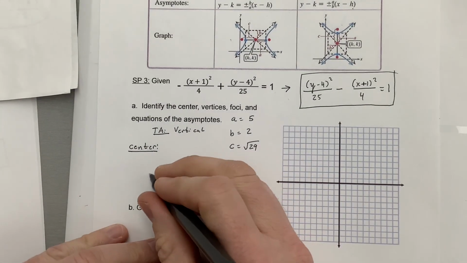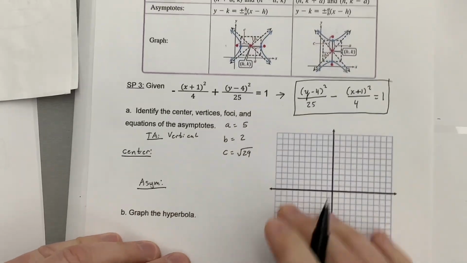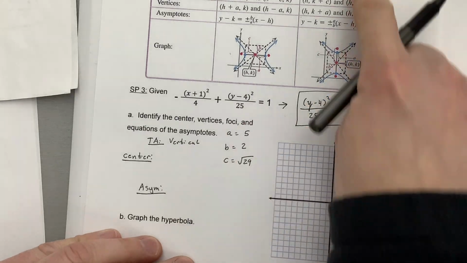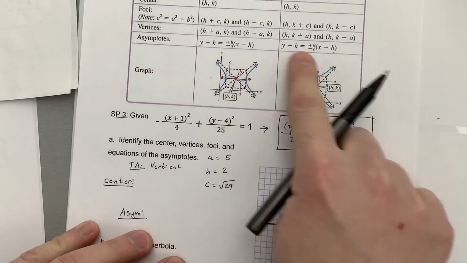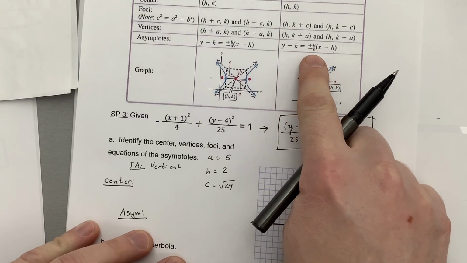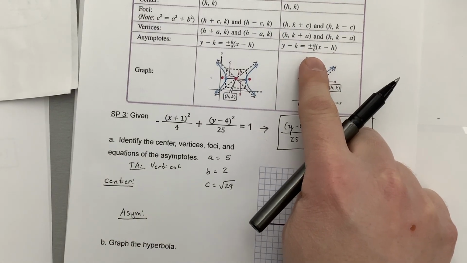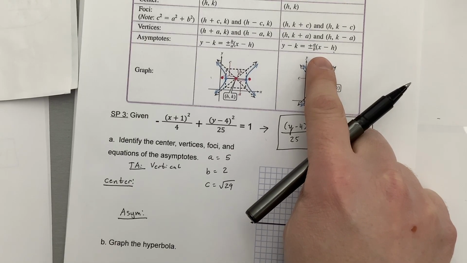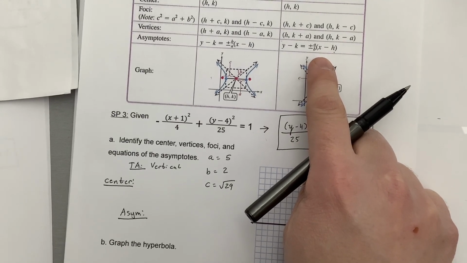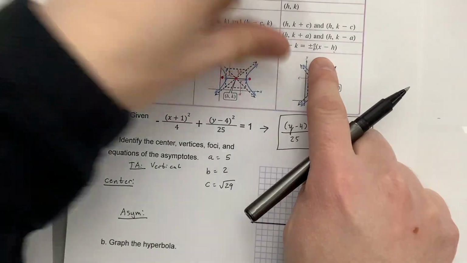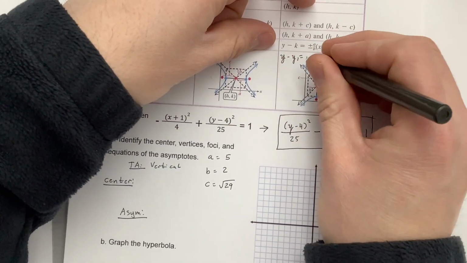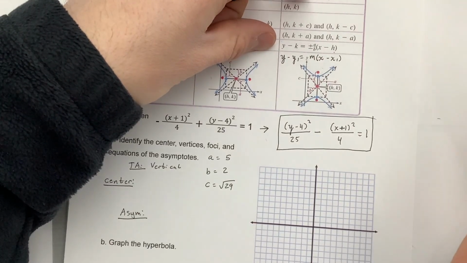Let's talk about these asymptotes. If we go back to it, we said it was a vertical transverse axis, so we were on the right-hand column, and the asymptotes are given as follows: y minus k is equal to plus or minus a over b, x minus h. Does it look similar to something you've seen before? How about point-slope form? y minus y sub 1 is equal to m times x minus x sub 1. Remember working with that?